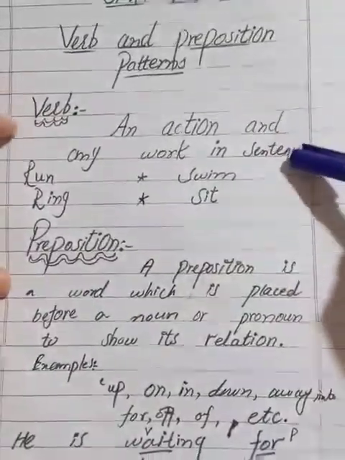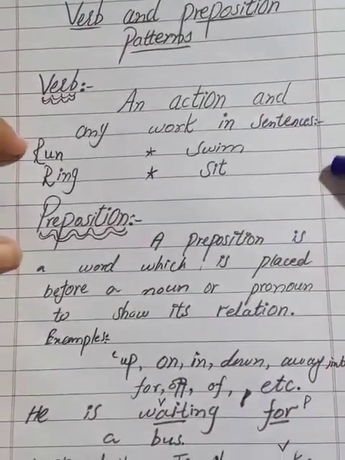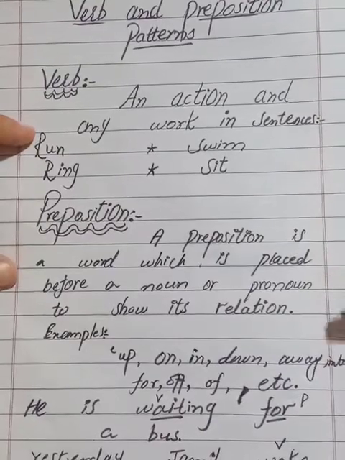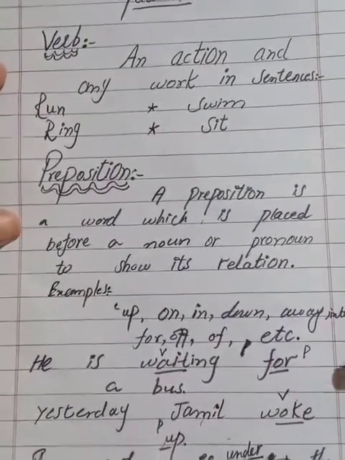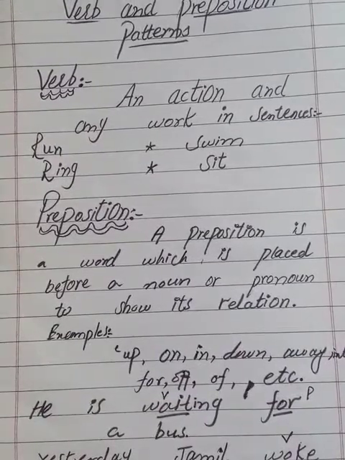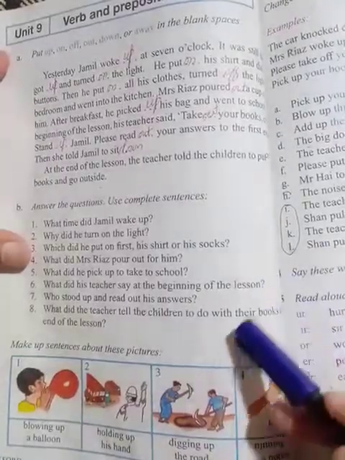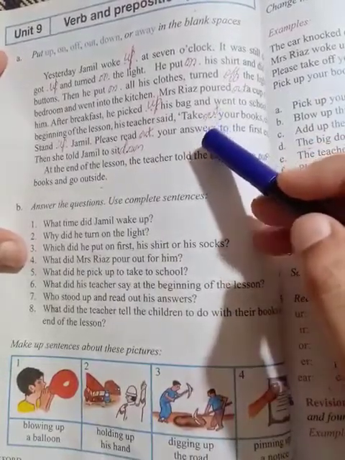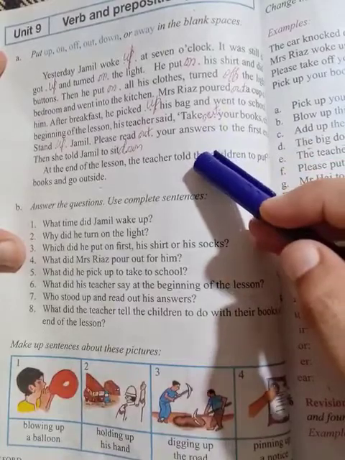First you will learn about verb and preposition. You have to learn these definitions, otherwise you cannot use prepositions in sentences. And I have told you the examples, and then from page number 34 you will learn these fill in the blanks where we have used prepositions. Clear? Allah Hafiz.